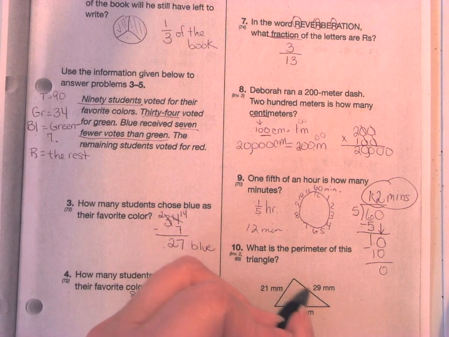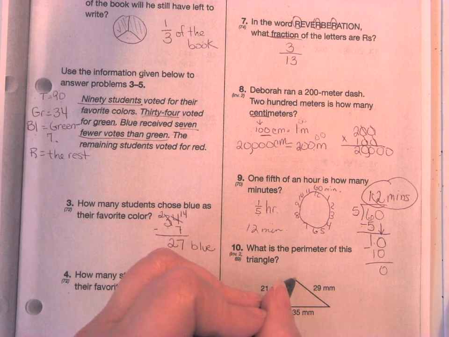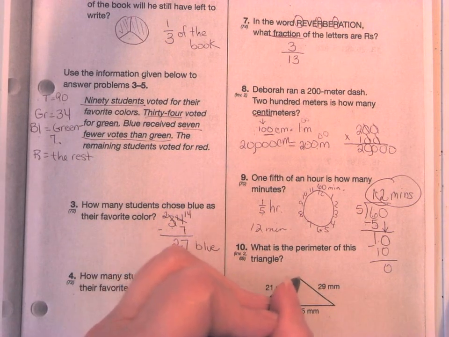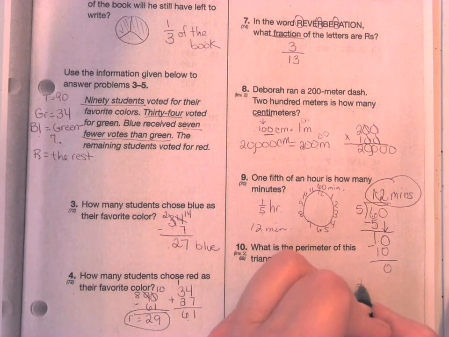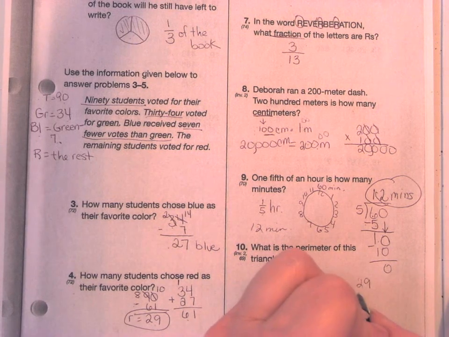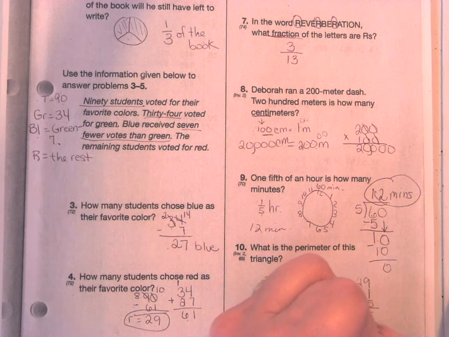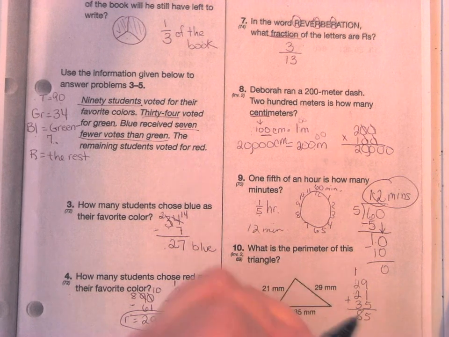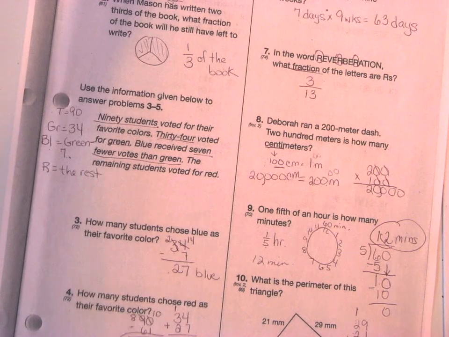All right, perimeter of the triangle. Remember, perimeter is putting a fence around the outside. What's around the outside there? The protection thing. The gate around the outside is the protection. Perimeter starts with P, so does the protection of the gate around the outside. So we have 29 plus 21 plus 35. We add those together: 9 plus 1 plus 5 is 15, carry my 1, 2, 4, 5, 6, 7, 8. So 85, and don't forget your label, millimeters. 85 millimeters.